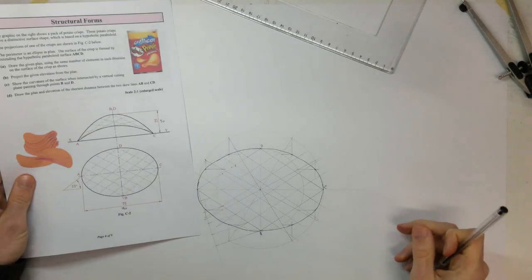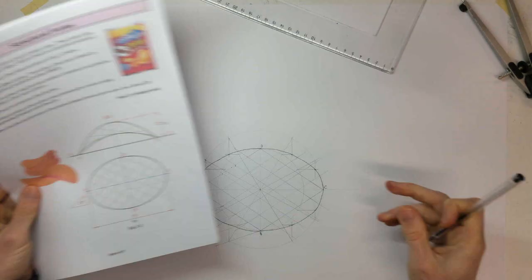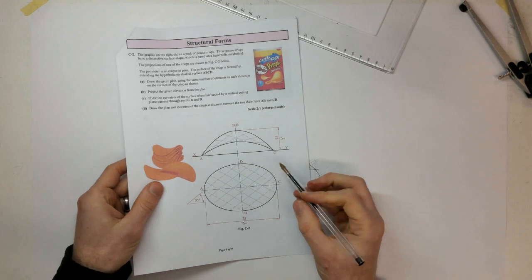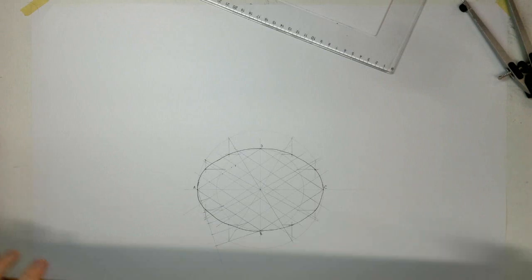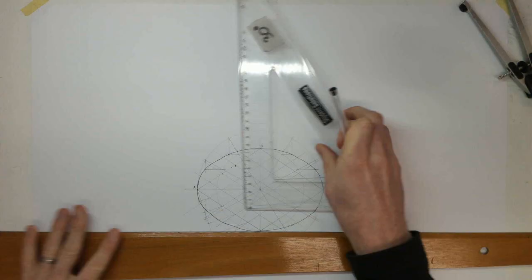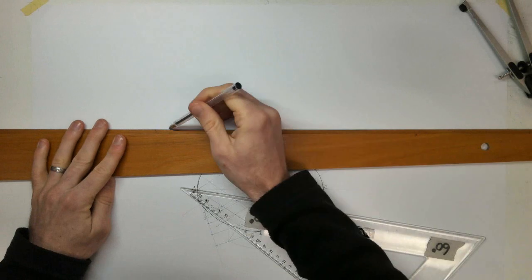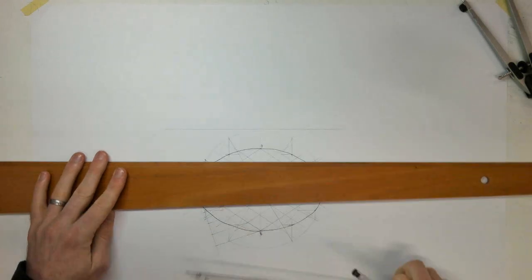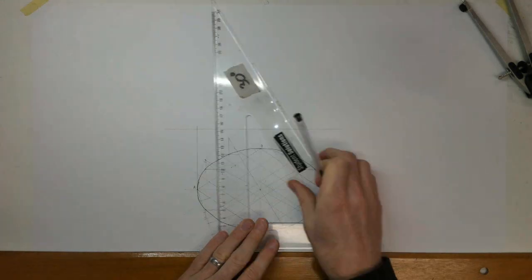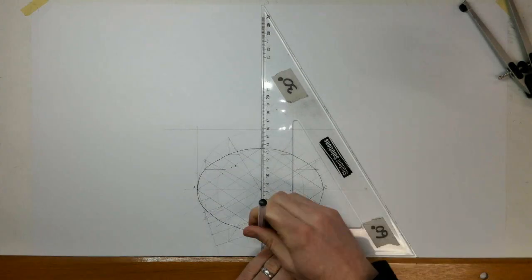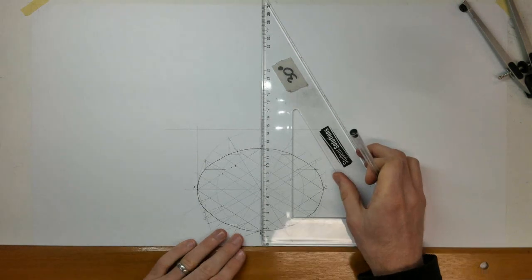Alright, now they want us to draw the given elevation from the plan. So we're going to locate A, B, C, D first of all, and then our straight line elements. So X, Y line. A is on the ground, B and D vertically up, and they're up a height of 50.